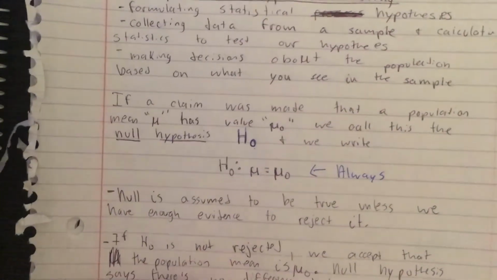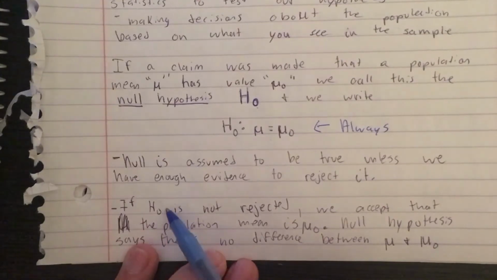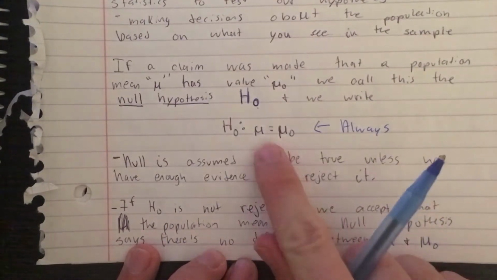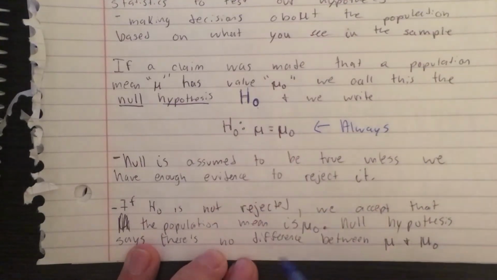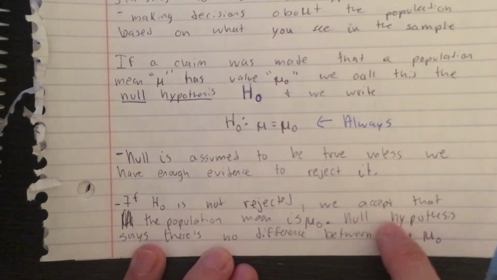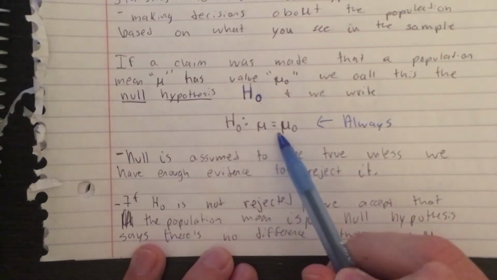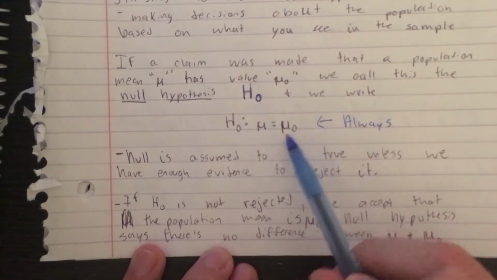If we do not reject the null hypothesis, the status quo, we accept that the mean mu is the same as mu sub 0, or mu naught. All the null hypothesis is saying is that the mean of this population is equal to what they're claiming it is.